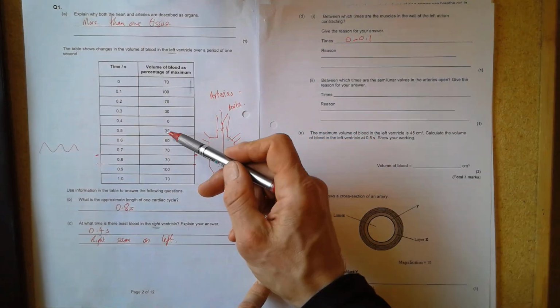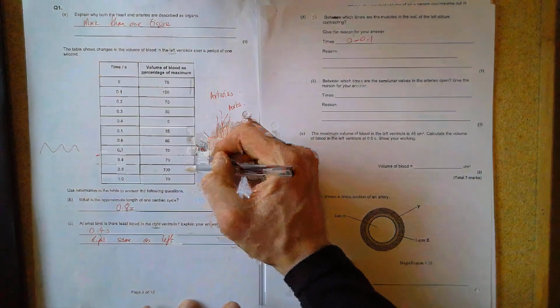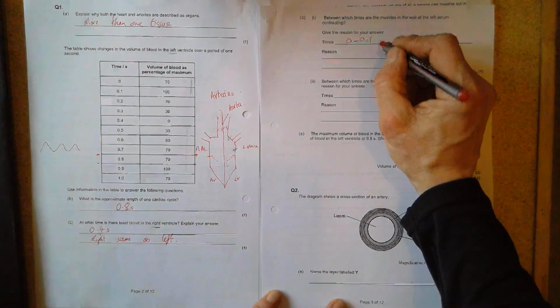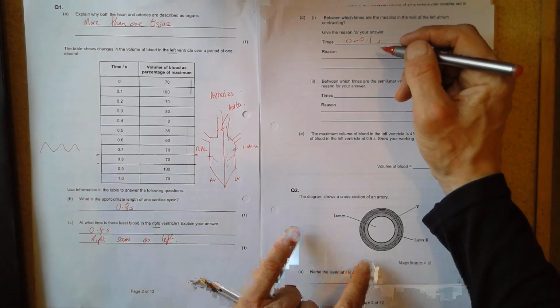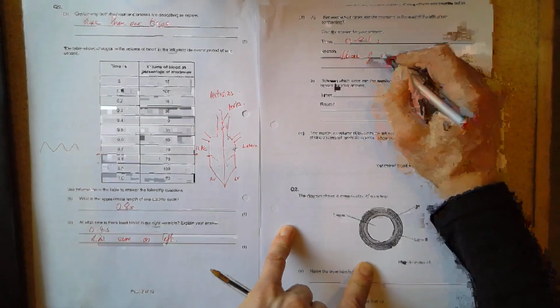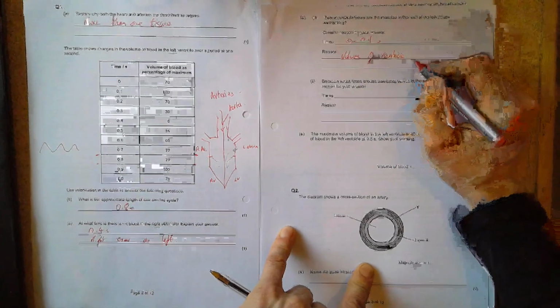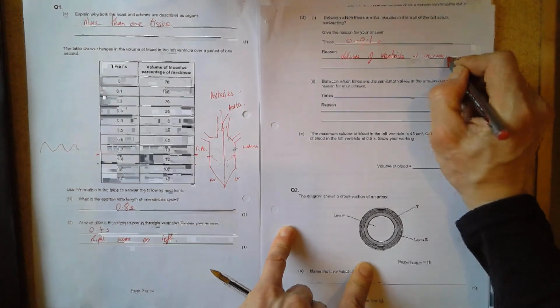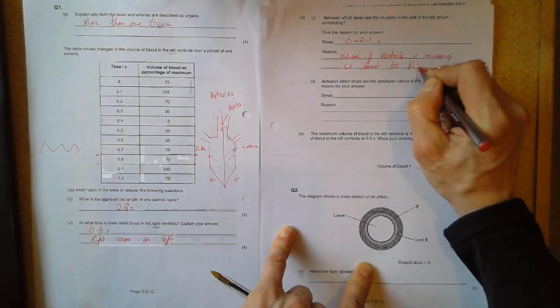You could have any time later as well. You could have any time up in there as well. Time 0.1 seconds, because the volume of the ventricle is increasing, and so it must be filling. So the volume of the ventricle is increasing, so must be filling. So left atrium contracts, blood enters the left ventricle.